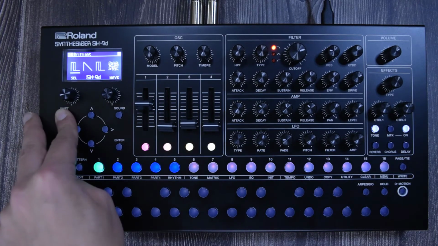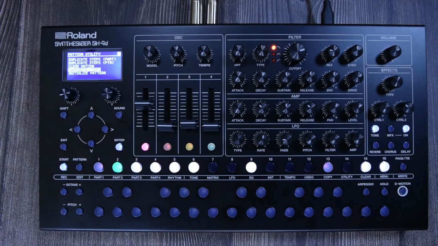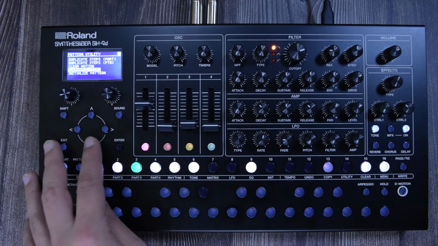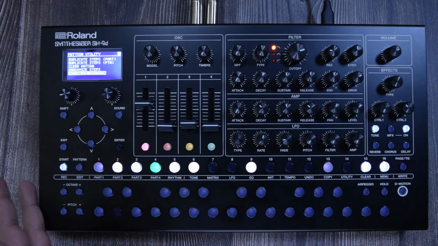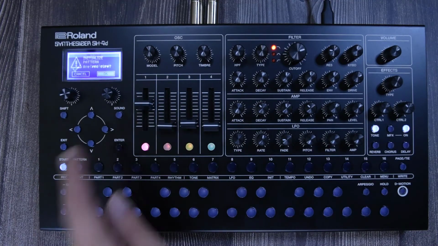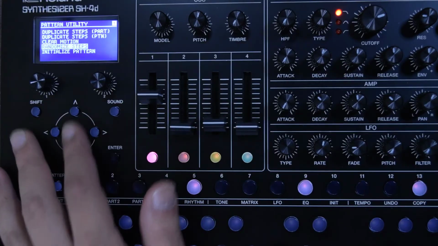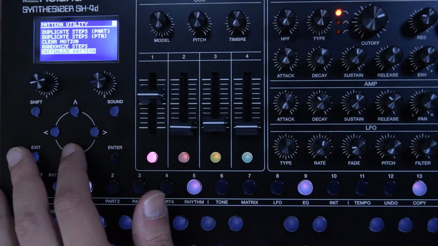So let me just go back to the utility. So that's going to be the randomized steps, right? So again, if I want to maybe initialize the pattern, I'm going to do enter and initialize the pattern and just kaboom everything. So that's going to be the randomized steps. The clear motion, we already discussed the initialized pattern.